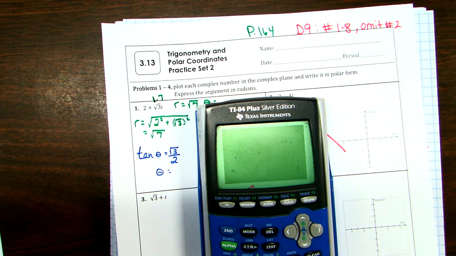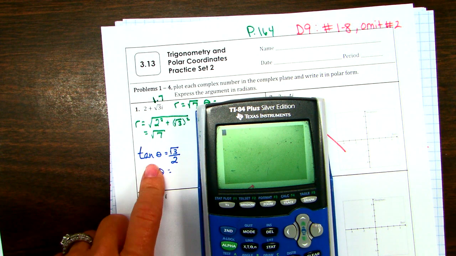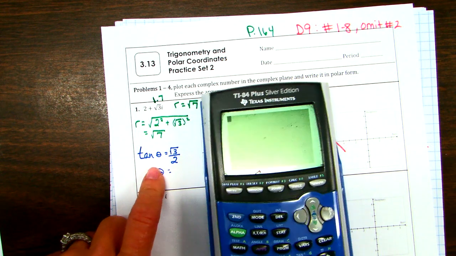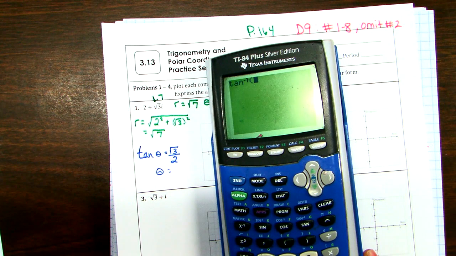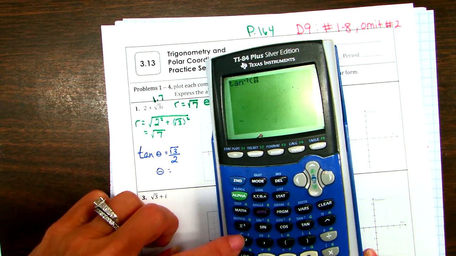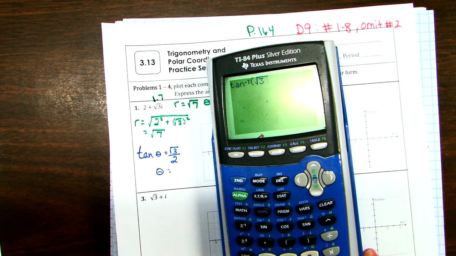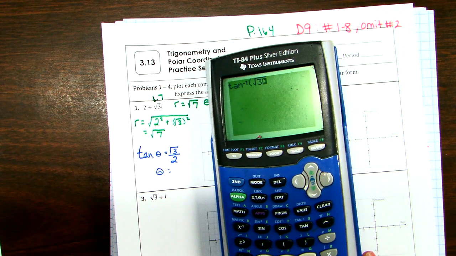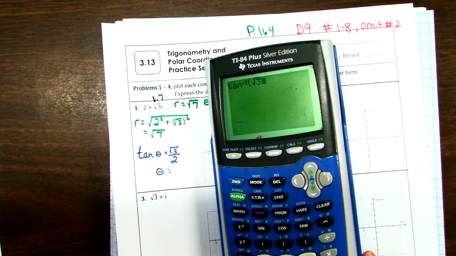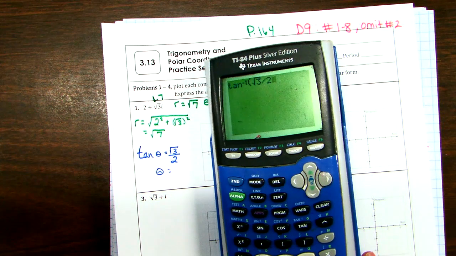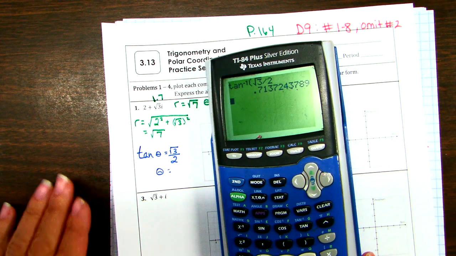So whenever you're trying to find an angle, don't forget you use your second button. This is inverse tan or arc tan. So I'm going to use my second tan. Always want to use that if you're looking for an angle. Square root of 3. Now, if you hit divided by 2, at least on this calculator, I don't know about the newer ones, it keeps it under the radical. The 2 is not under a radical, so I'm going to arrow over, then hit divide by. So just make sure you know what your calculator is. And that gets us 0.714.